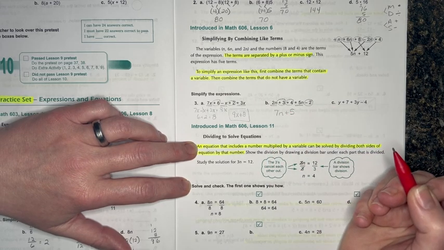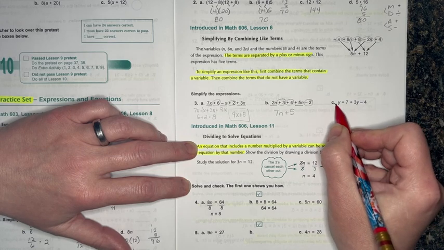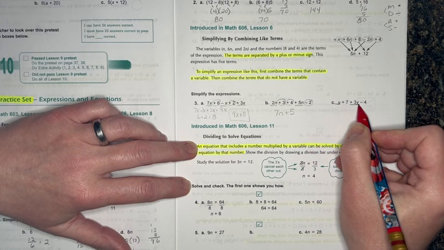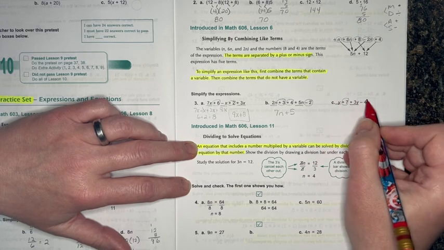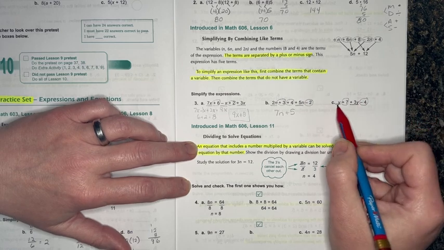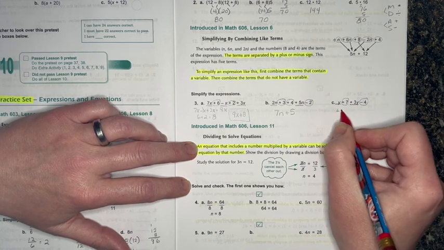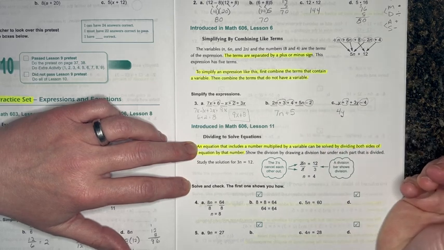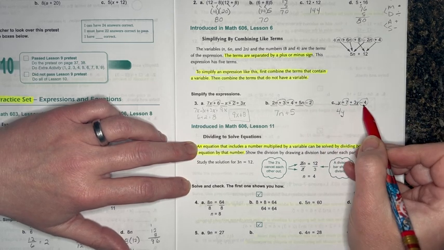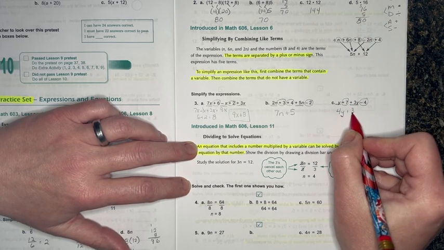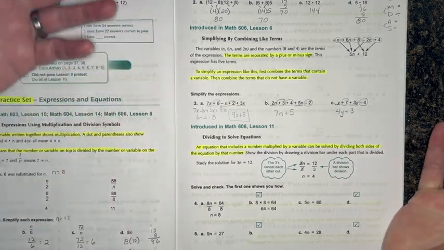And there's our answer. Okay, here is a y and a 3y, and then I have a positive 7 and a negative 4. Again, I have 1 y, and you have 3 y's. Together, we have 4 y's. All right? 7 minus 4 is 3. And there we go. We did it.